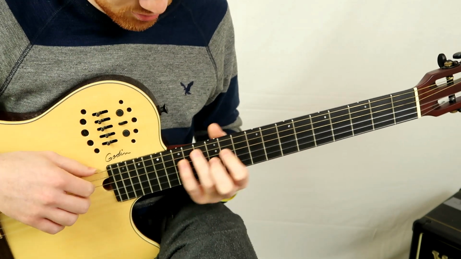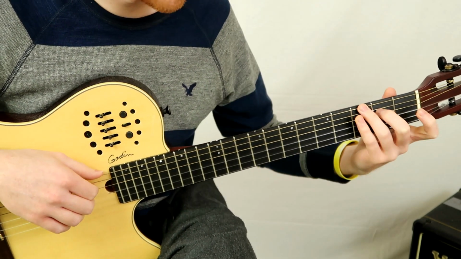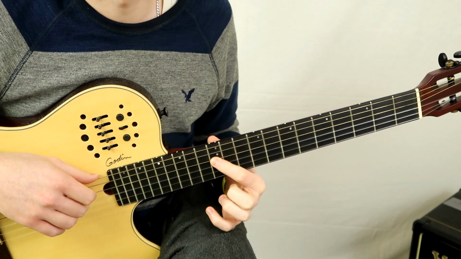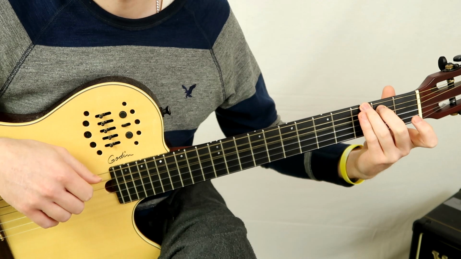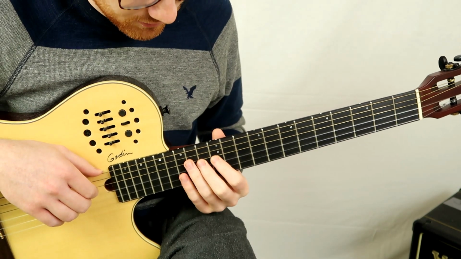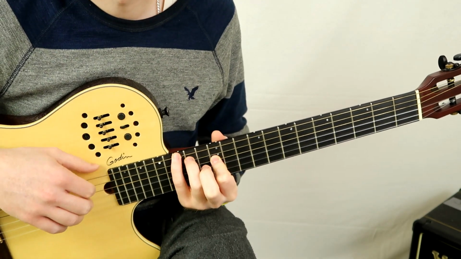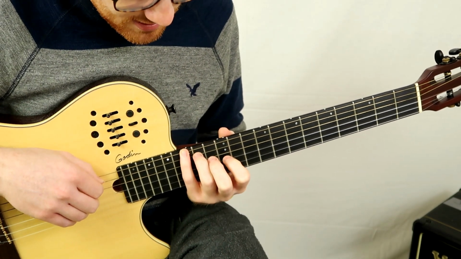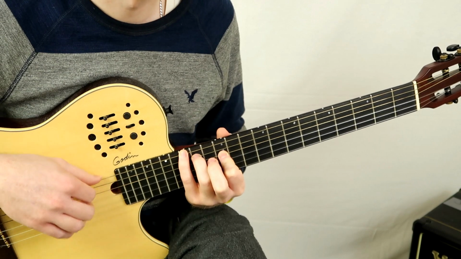And then if you want, you can complete the octave, which is the same exact shape down here, but now we have to add in our first finger because we had an open D down here. Now we have to get it up here on the 12th fret of the D string. So that would be 15th on the E, 14th on the A, and 12 on the D.